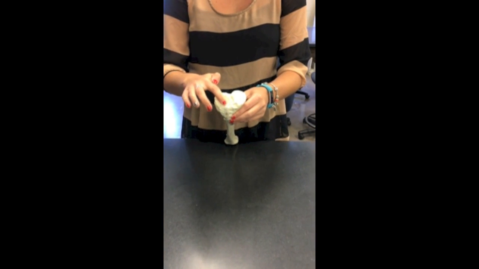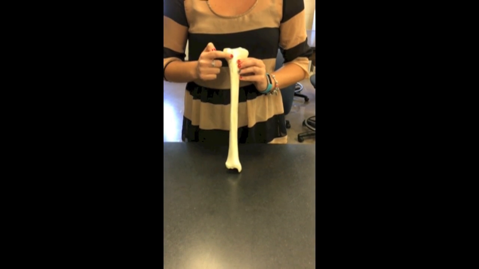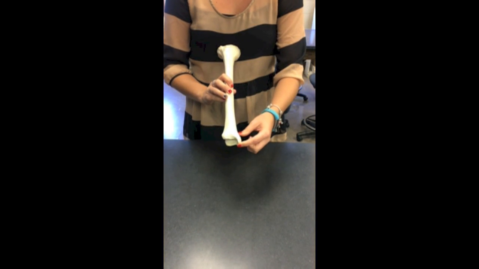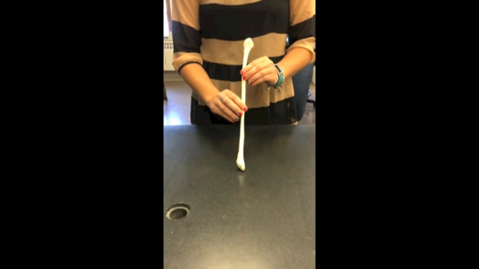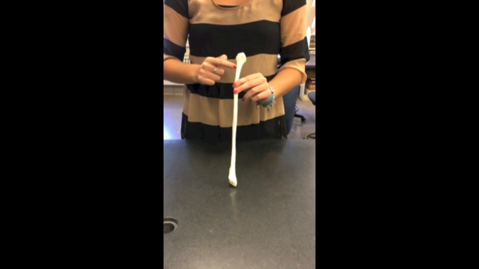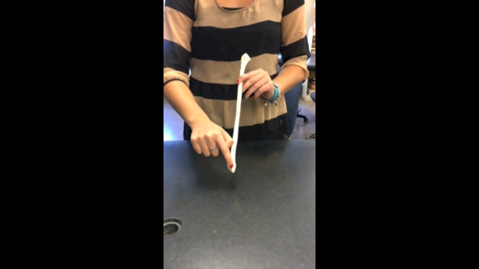This is the medial condyle, the lateral condyle, the intercondylar eminence. This is the tibial tuberosity, the anterior crest, the medial malleolus. This is a fibula. This is the head, the neck, the shaft, and the lateral malleolus.